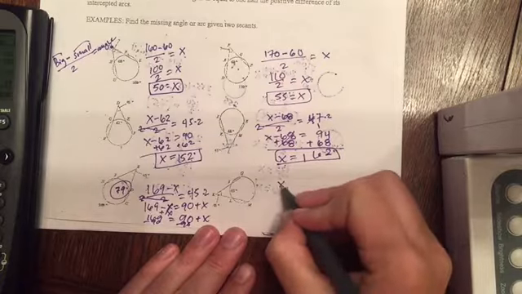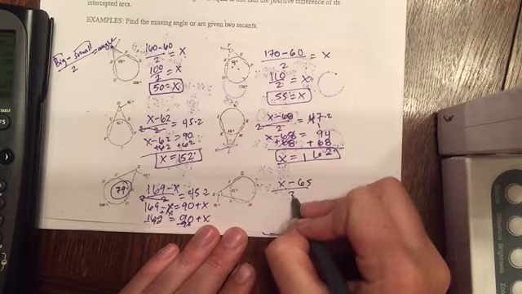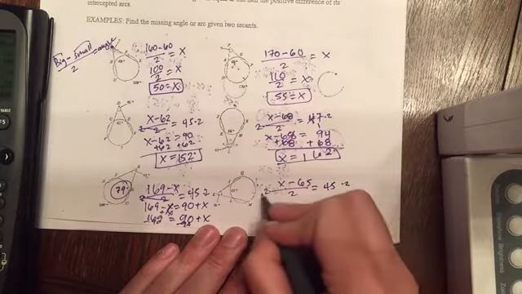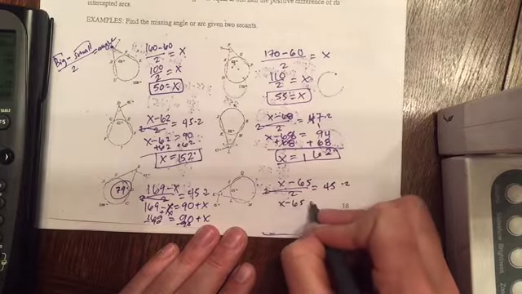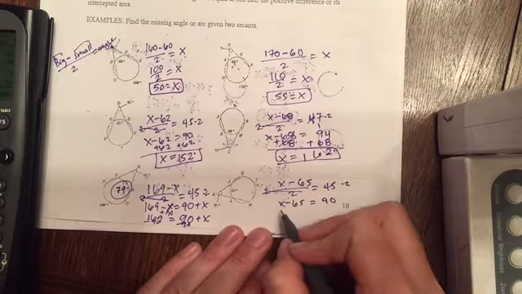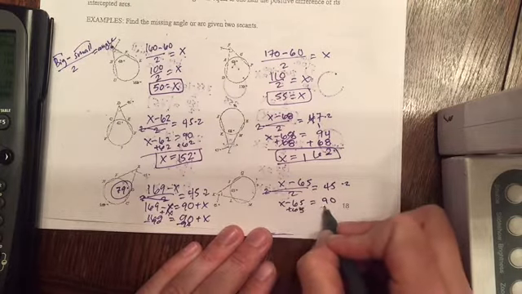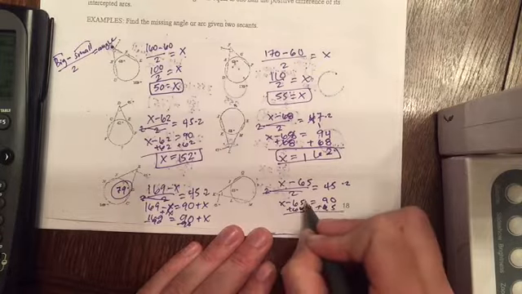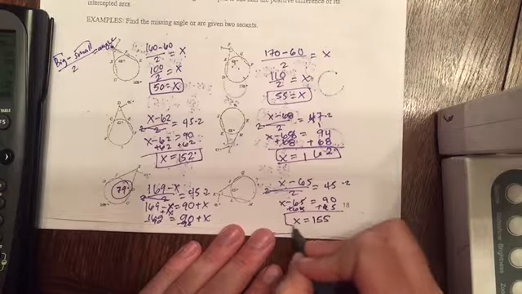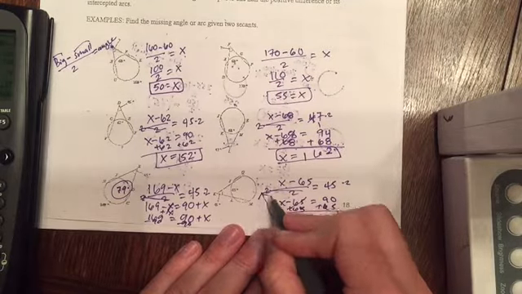On this arc, I have big arc minus the small arc divided by 2 equals the angle. Times by 2. I get 90. Add the 65. X is equal to 155 for that missing arc.